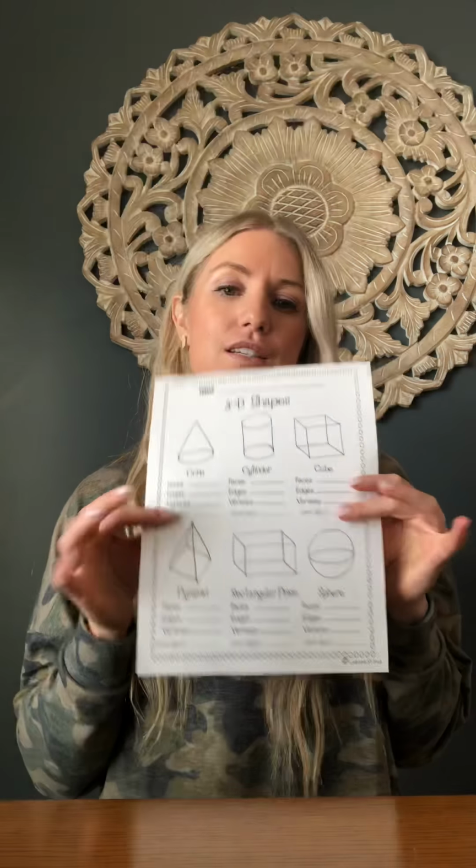So first of all, let's talk about the difference between 2D and 3D. Two-dimensional and three-dimensional. A two-dimensional shape is just a flat shape, like you could draw it on a piece of paper. A circle, square, pentagon, hexagon, rectangle. A 3D shape is three-dimensional, like an object that you can hold in your hand, and it is made up of 2D shapes.